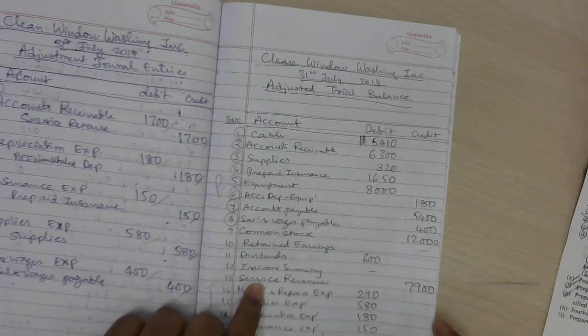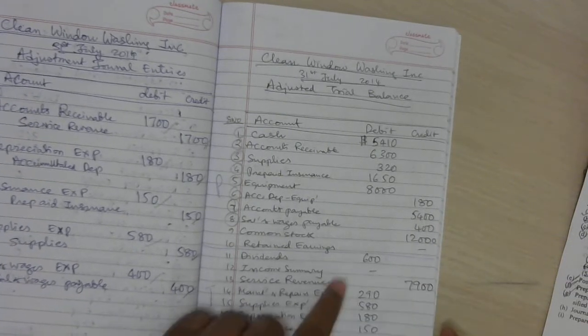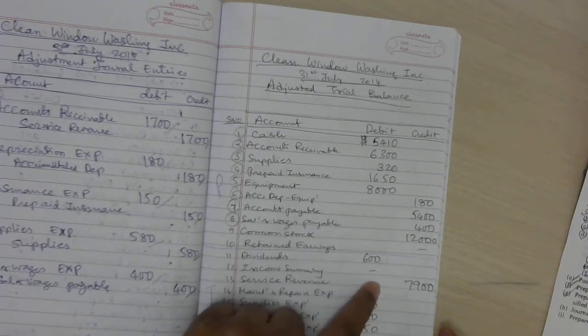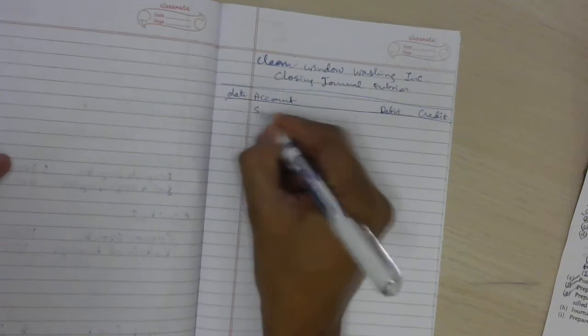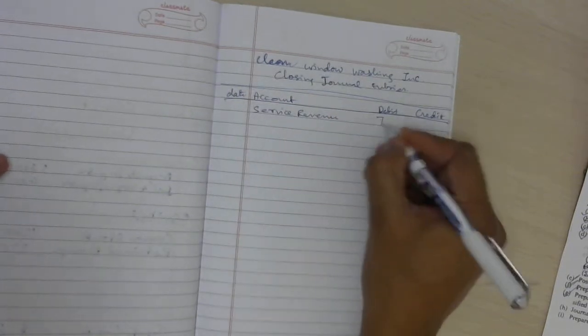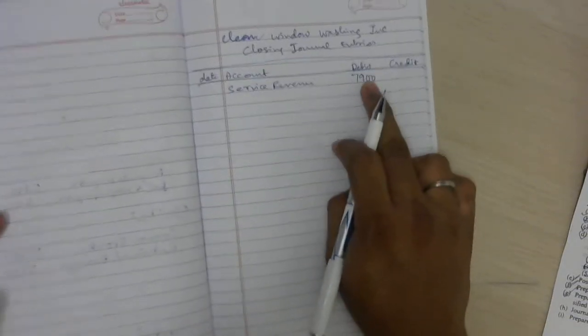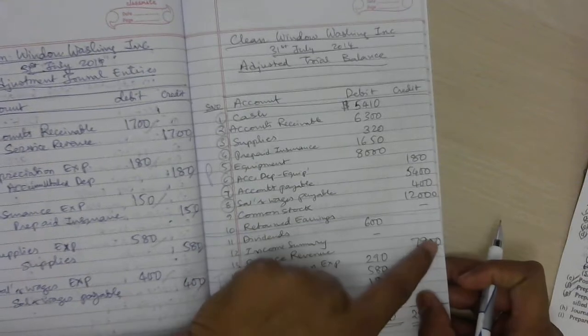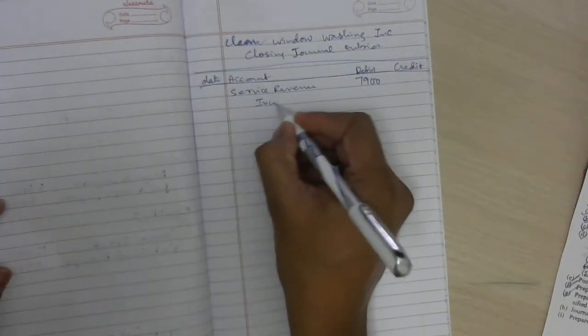So the number 13 service revenue is the credit balance of 7900. So if I make a debit balance of 7900, then credit and debit will cancel each other. Okay, so that is what I will do. Service revenue, 7900 under the debit. So this 7900 under the debit will cancel this 7900 under the credit, and service revenue becomes zero. Okay. But then I need a matching credit entry, so that is what is income summary.